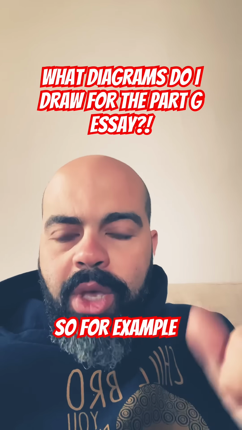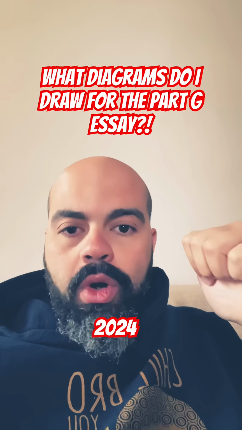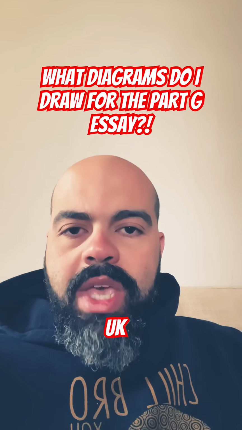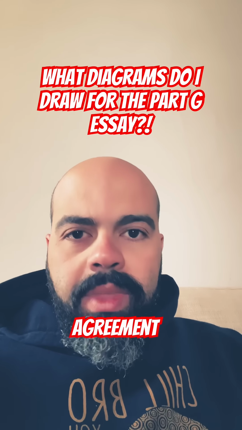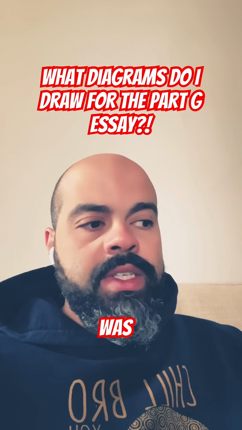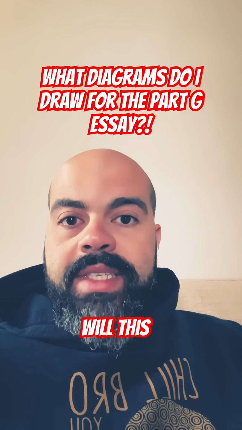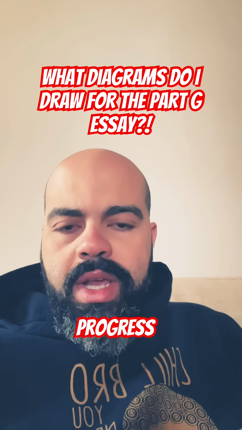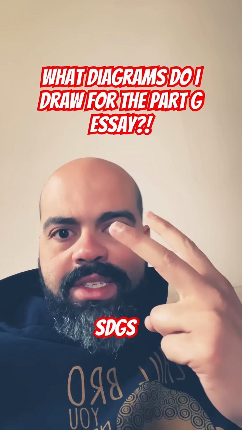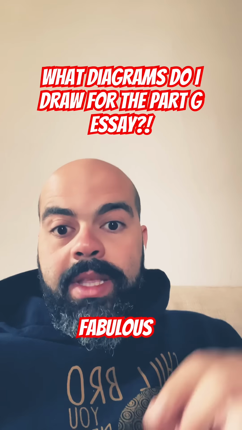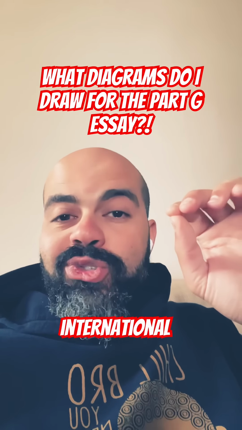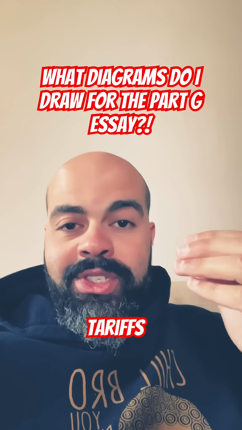Those questions are supposed to prime you to think in a specific direction. So for example, in the November 2024 exam session, the question about the India-UK FTA agreement, the Part G essay was how will this FTA agreement affect India's progress on two SDGs. Question D, the diagram was an international trade diagram about removing tariffs.